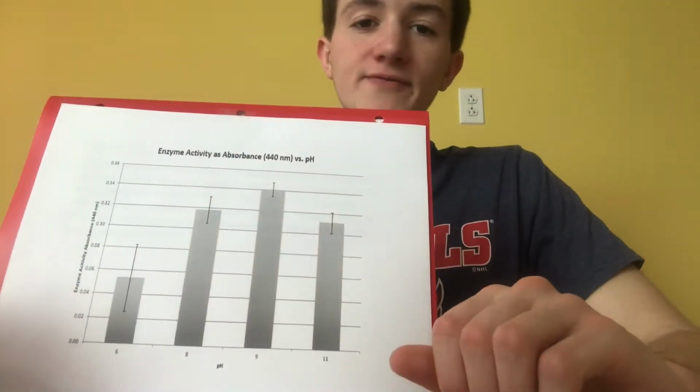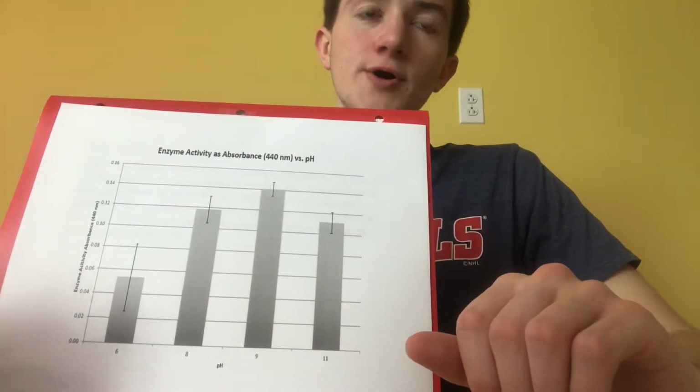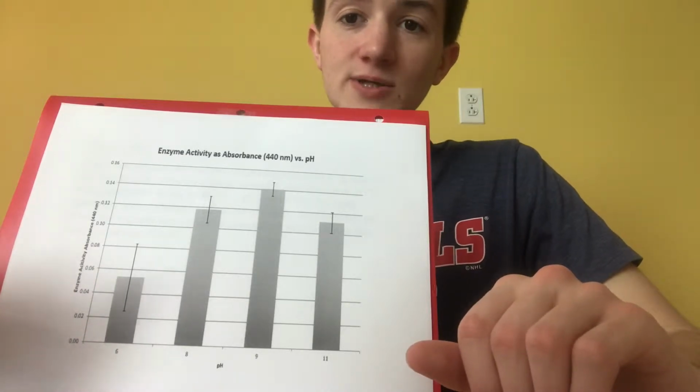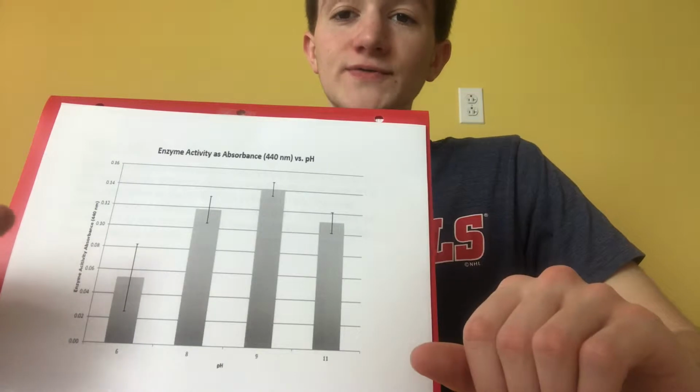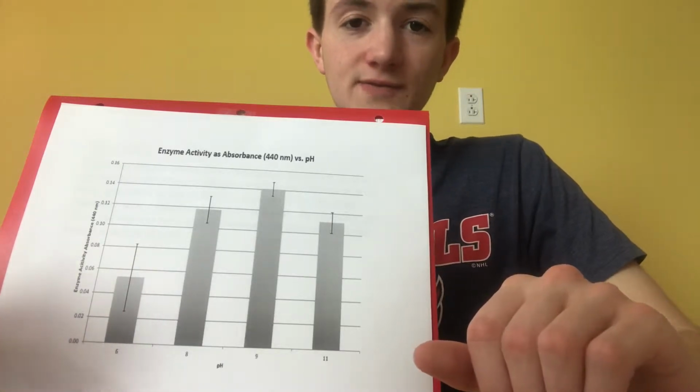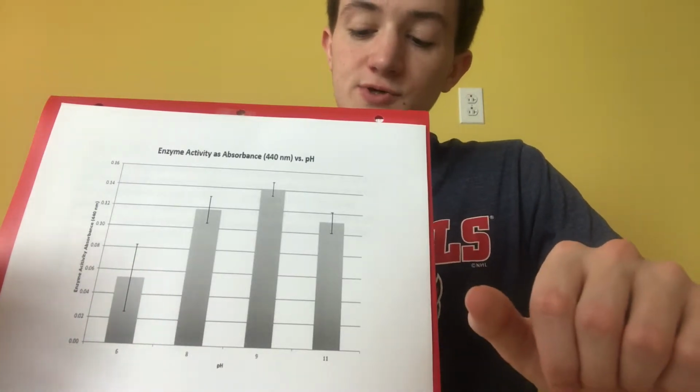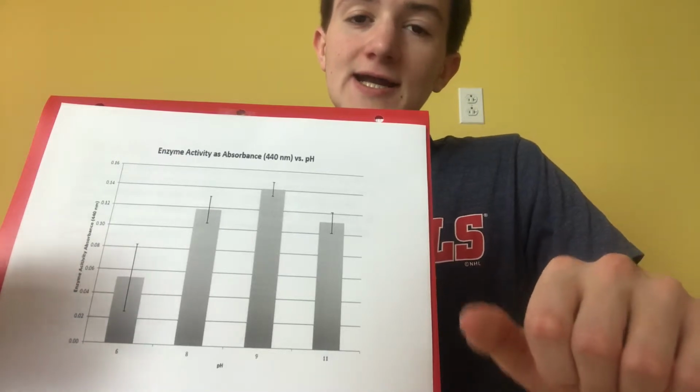So this is our graph. We chose a bar plot graph, and we compared the enzyme activity as absorbance measured at 440 nanometers compared to the different pHs we chose. And we chose pH 6, 8, 9, and 11.